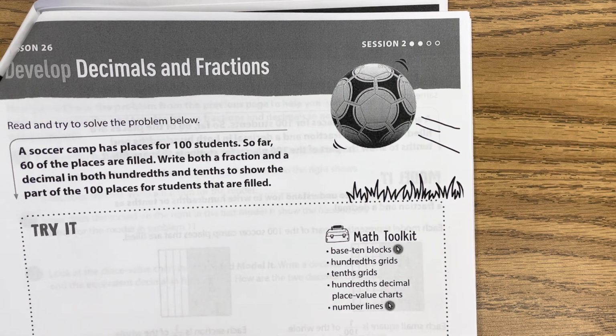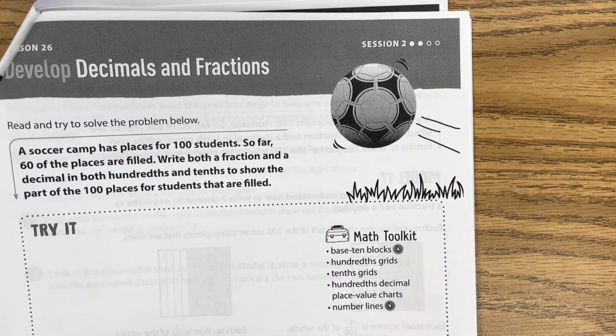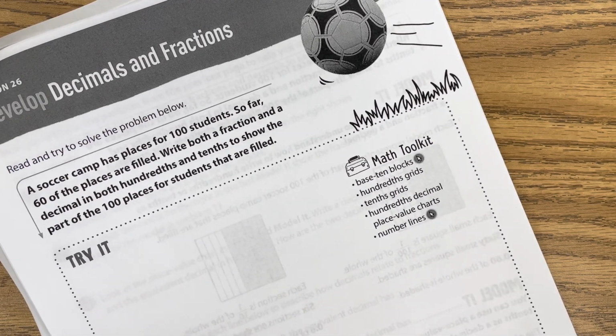So today we're going to be doing pages 539 and 540 together, and then on your own you're going to be working on page 542, and hopefully that interactive practice from the DL day yesterday was helpful and we're able to get some progress with these decimals this week. So we're going to get started with page 539.